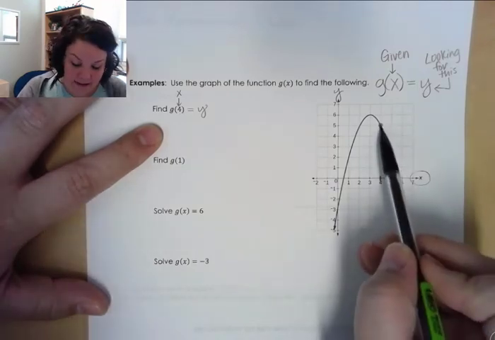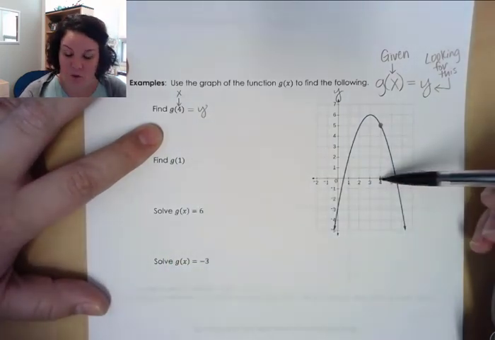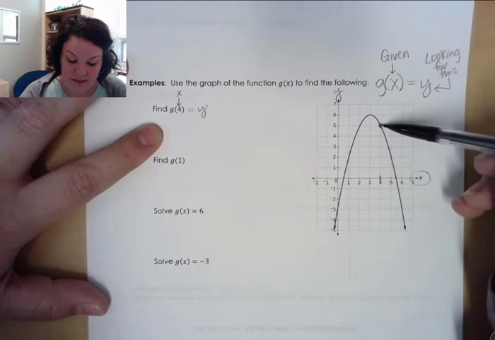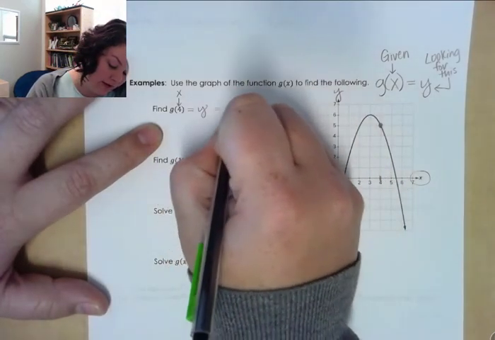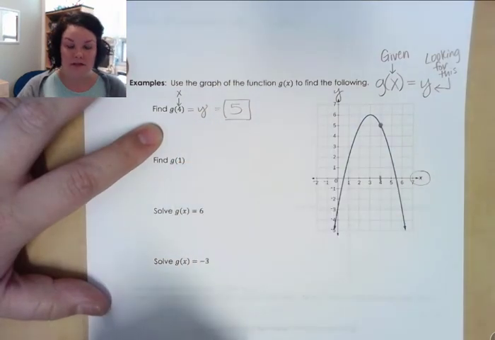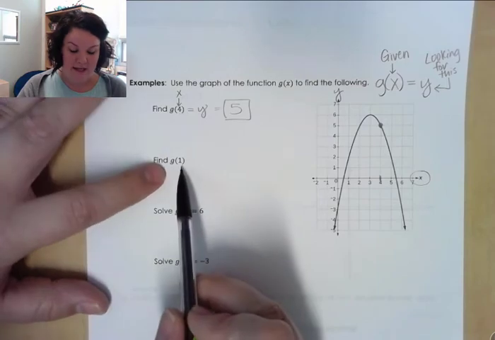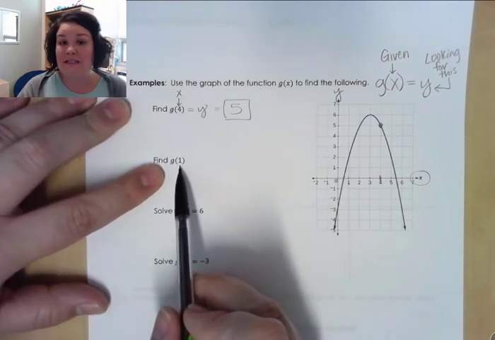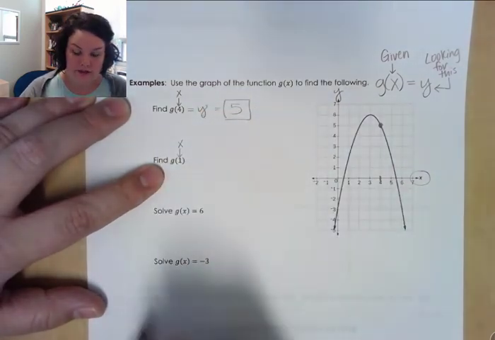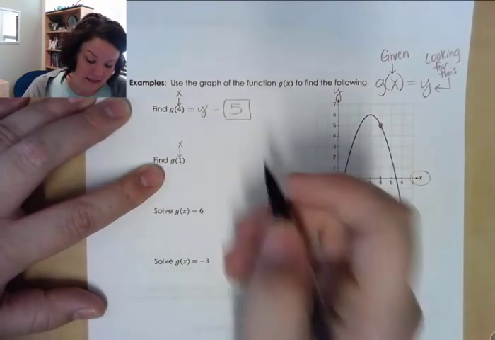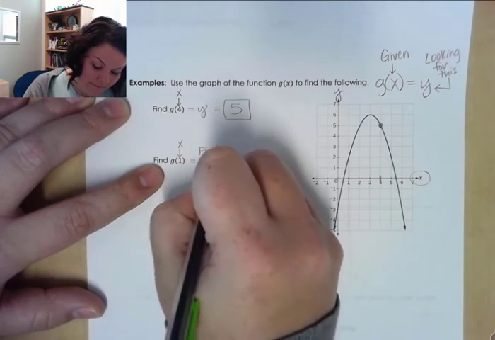And that point is where I'm going to get my y value from, okay? So when x is 4, the y value from this graph is 5. So this would just equal 5, okay? So if we're given the x, we look for the y. Same thing here. They give us the number inside the parentheses. That is our x value. So if they are giving us the x, they are wanting us to find y, okay?